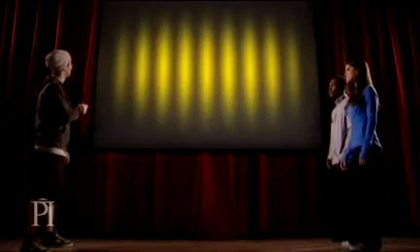Remember Thomas Young's double slit experiment? Yeah, it showed that light produces an interference pattern. Right. So light is a wave. Right again. But what happens if we turn down the intensity of the light? Like we did with the electrons.